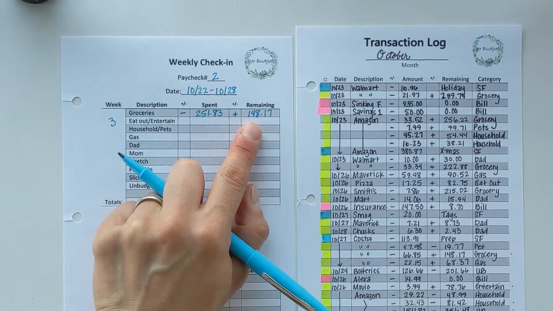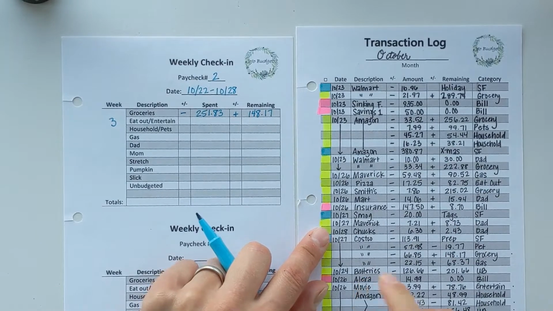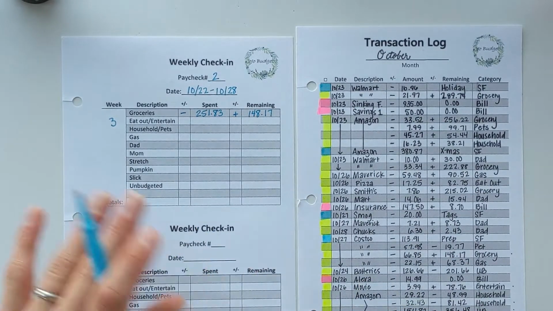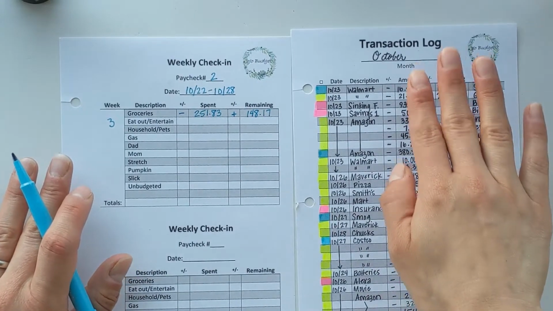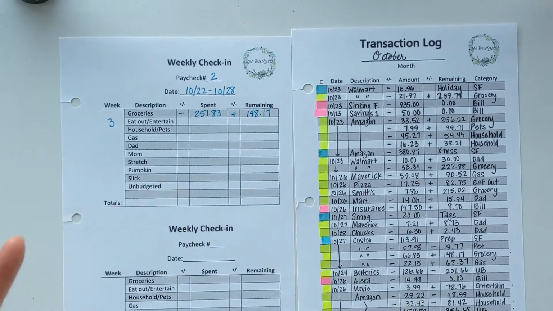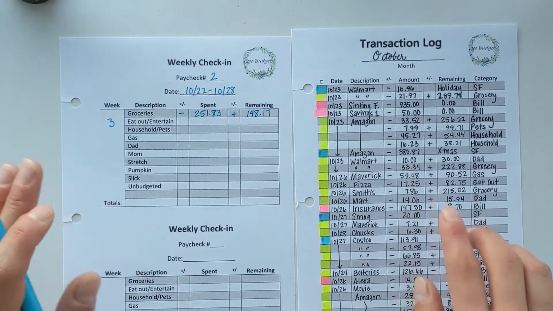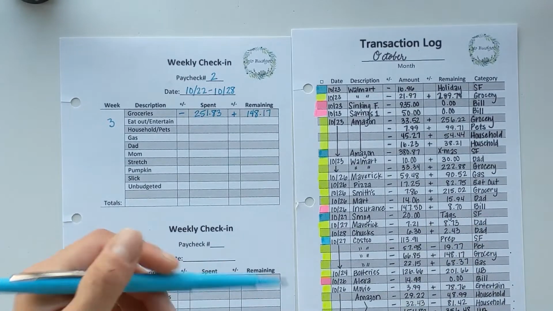$148.17 for groceries. Now, I have had questions about how often I fill out my transaction log. I do it twice a week, every Tuesday and Friday, because I film my videos on a Wednesday. So on Tuesday night, I come and make sure all the transactions are in. And then on Friday is just kind of my midweek check-in so that it's not so overwhelming when I come to sit down on Tuesday to fill it out.